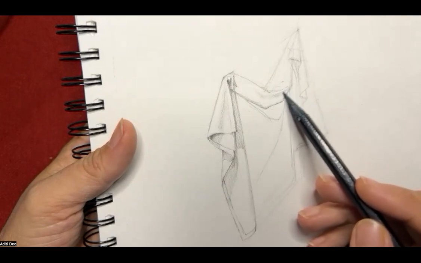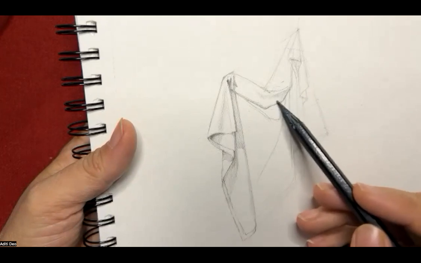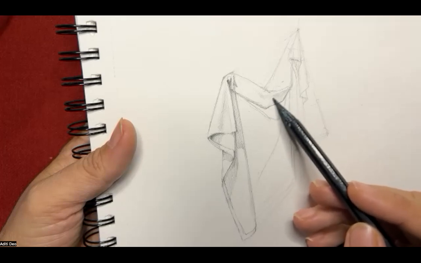Even if it is a dark shadow. In fact, if it's a dark shadow, all the more better, because then you have a larger area to practice this. And you can keep going over and over it to build its depth.